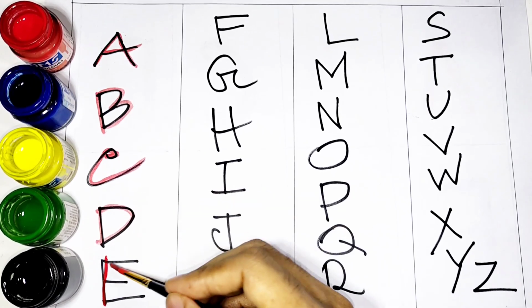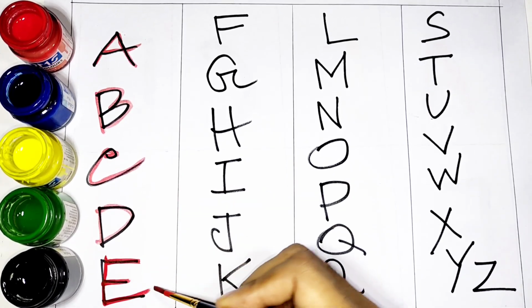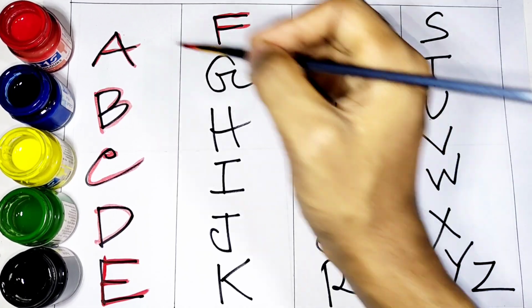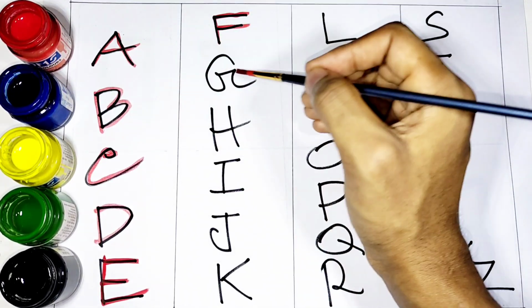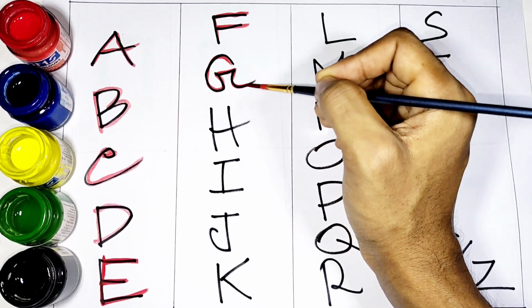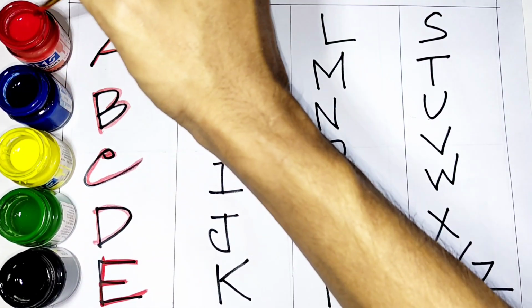The next one is E. E for egg, E for elephant. F for fish, F for fan. The next one is G. G for God. And the next one is H.